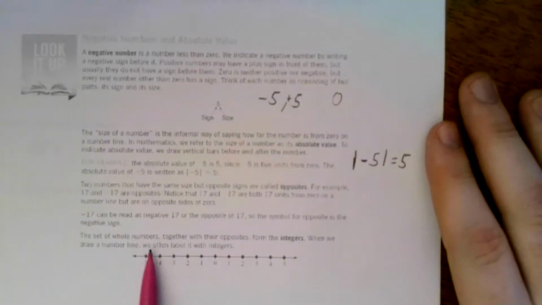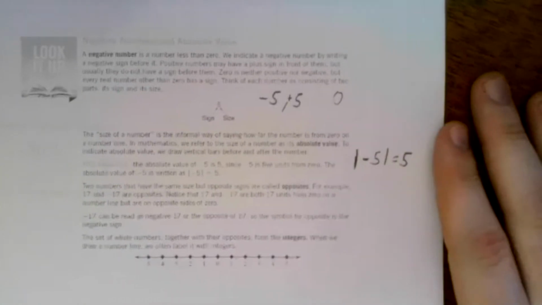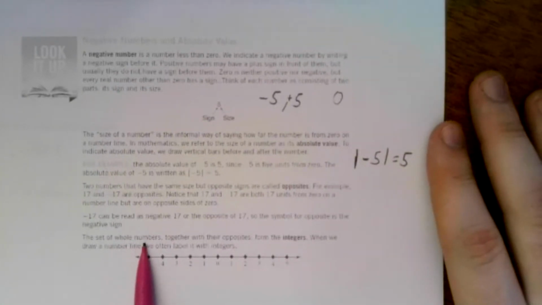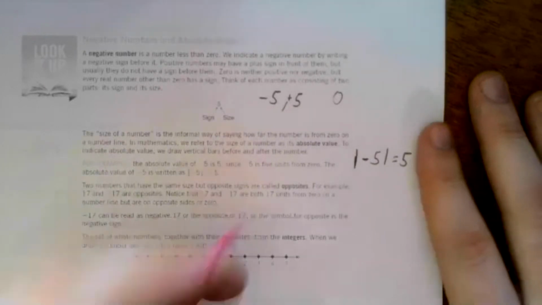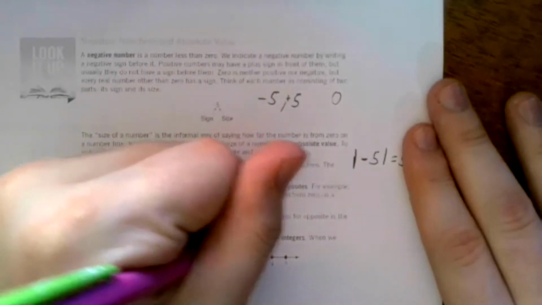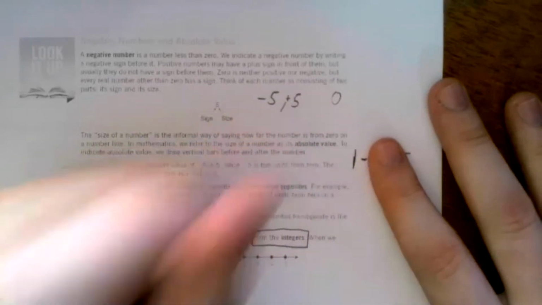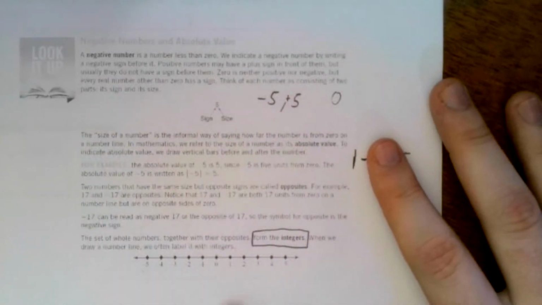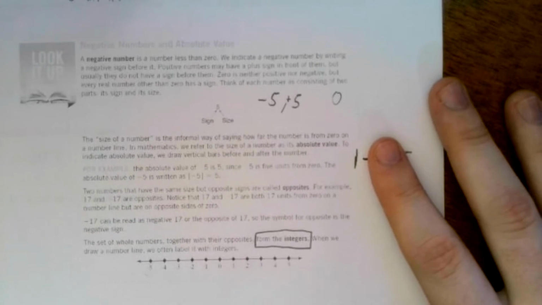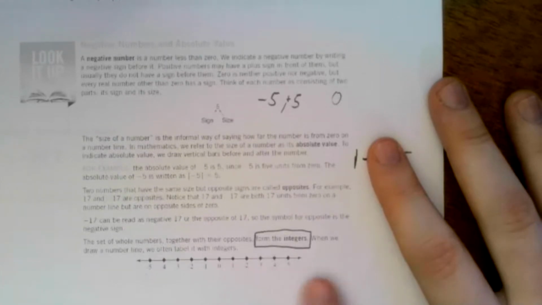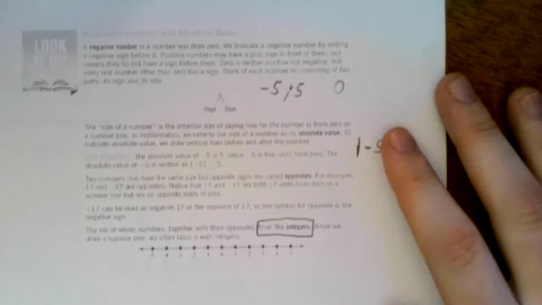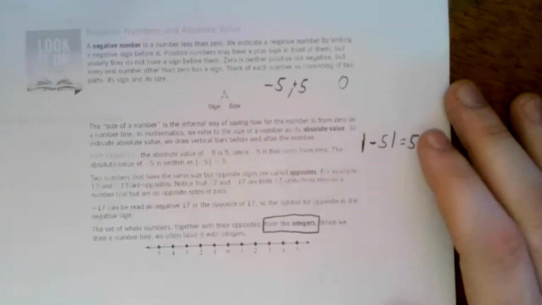All right, so when we combine the set of whole numbers with all the negative numbers, we get a new set. We call that the integers. That is an important term. The integers are basically all your whole numbers and all your negative whole numbers, right? So we get -5, -4, -3, -2, then all the way up, starting with our counting numbers, 1, 2, 3, 4, and so on. So those are our integer numbers, okay?